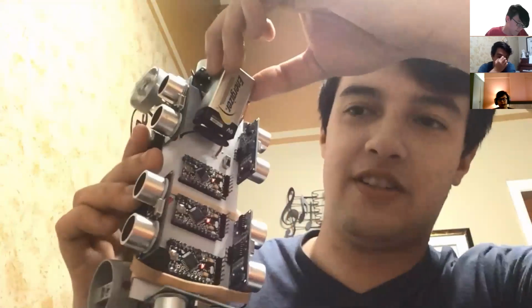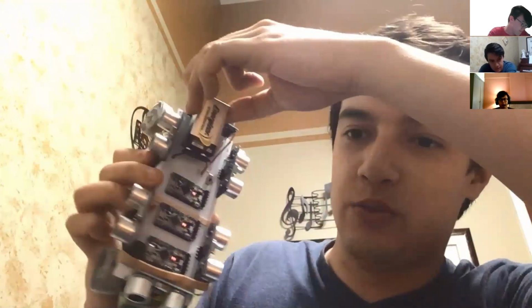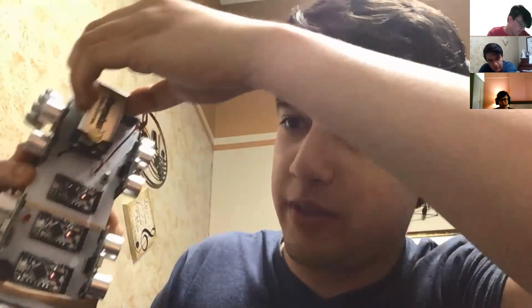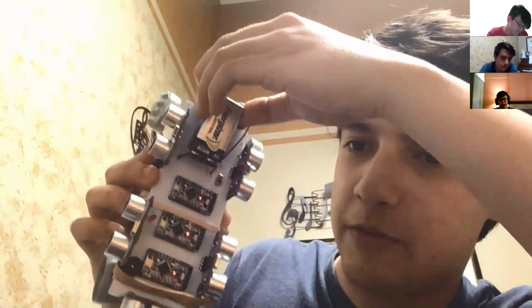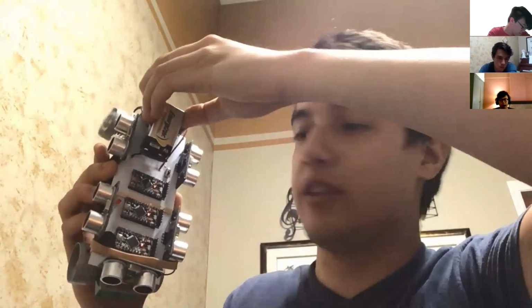we have 6 ultrasonic sensors connected to our 3 Arduinos. This one here in the middle is 1, and then down is 2, and then 3. You see we have the LED right here, the red one, and then the speaker. Right now we have it so that the code has the speaker turned off because it's really annoying.